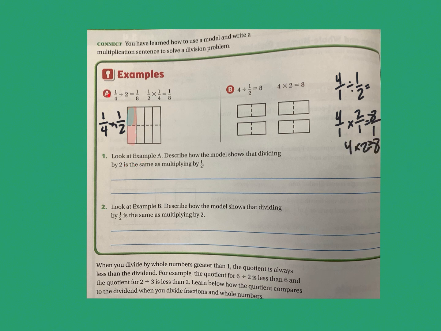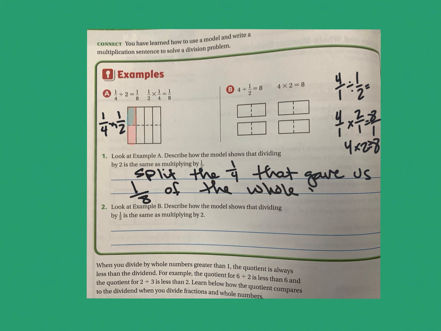They say, look at example A, this one, and describe how the model shows that dividing by 2 is the same as multiplying by half. Well, when we took our 1/4 that we started with and we divided it into 2 pieces, we were given 1/8. The whole thing is 8. So when we split the 1/4, that gave us 1/8 of the whole rectangle. We were focused on the 1/4 because that's what we started with. We split it into 2 equal pieces, and that gave us just that little bit.